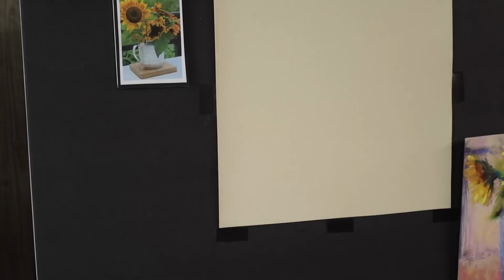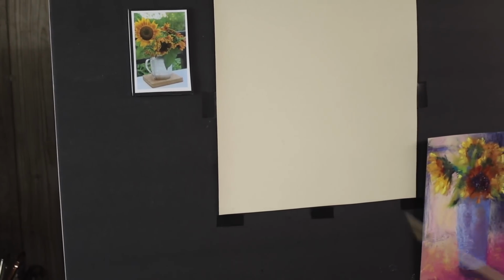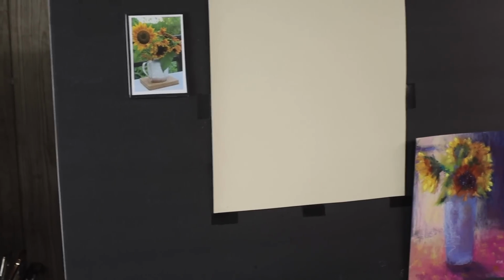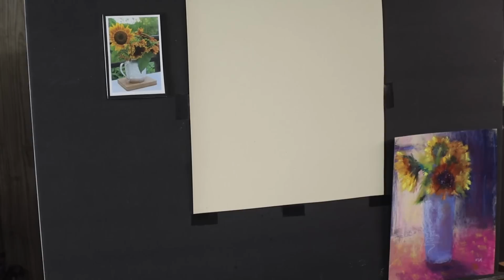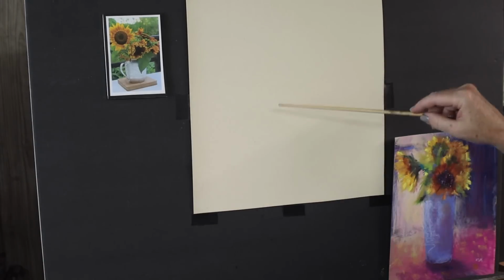That leads me to the next thing, and then I'm going to start the demo. Should you paint from a photo or should you paint from a real life still life setup? I'm going to paint from a photo for the videos, and that's just simply because it's easier for you guys to see. You can see the photo as I paint.